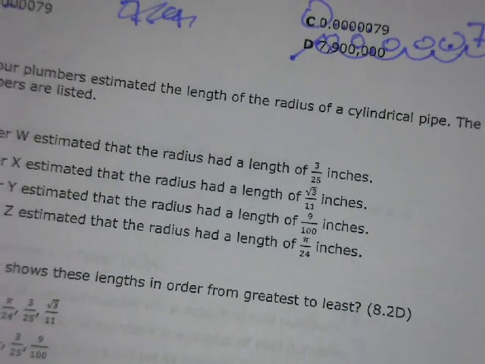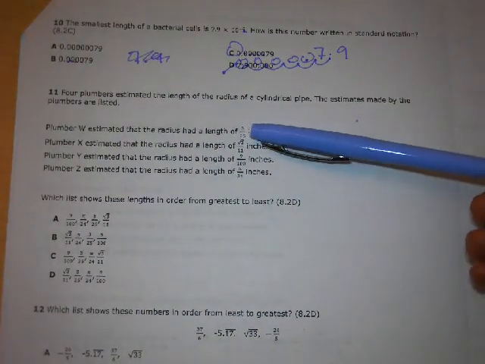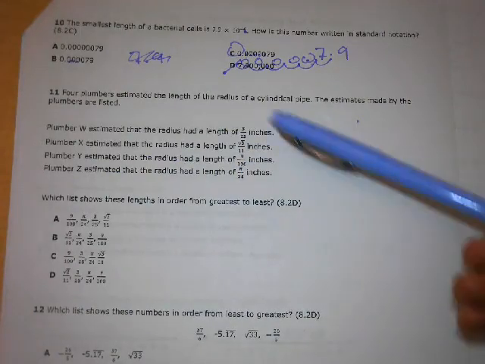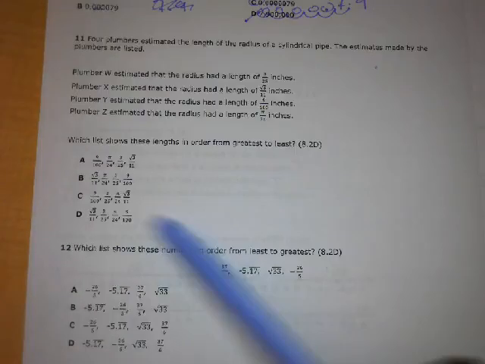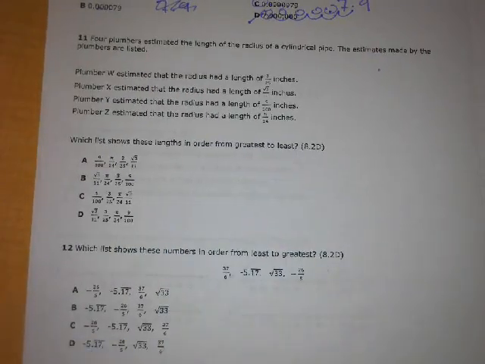Alright, so the next question gives you another situation where it wants you to put them in order from greatest to least, so descending order. So again, you need to put these in decimal form, and then you can order them, and once you order them, you have your answer here. Same thing on the next question, just an ordering question. Put them in decimal form, and then order them.